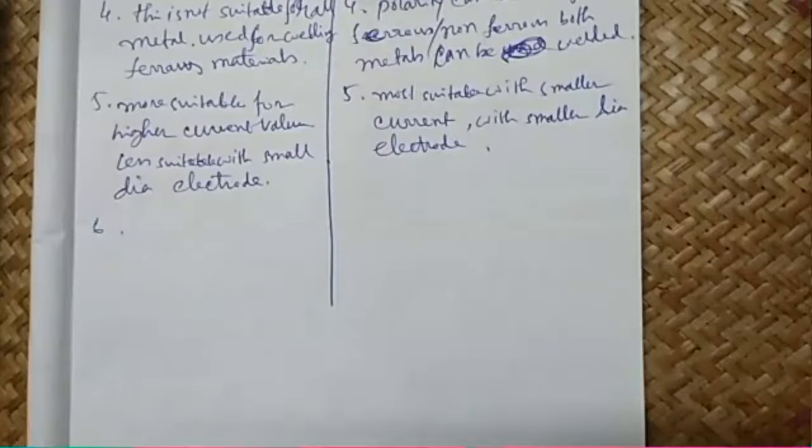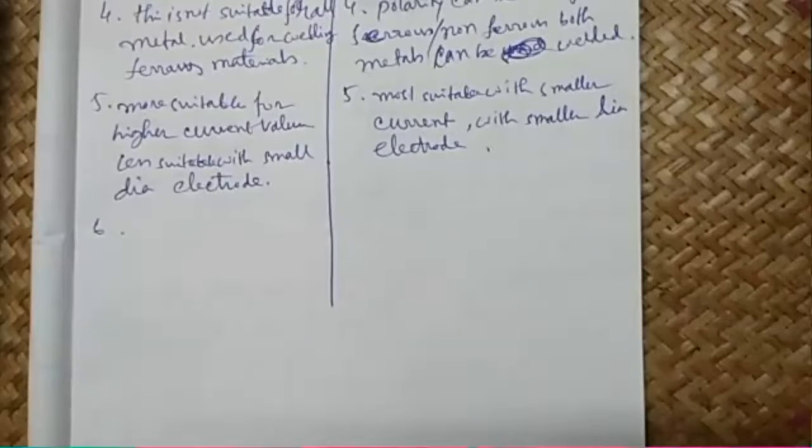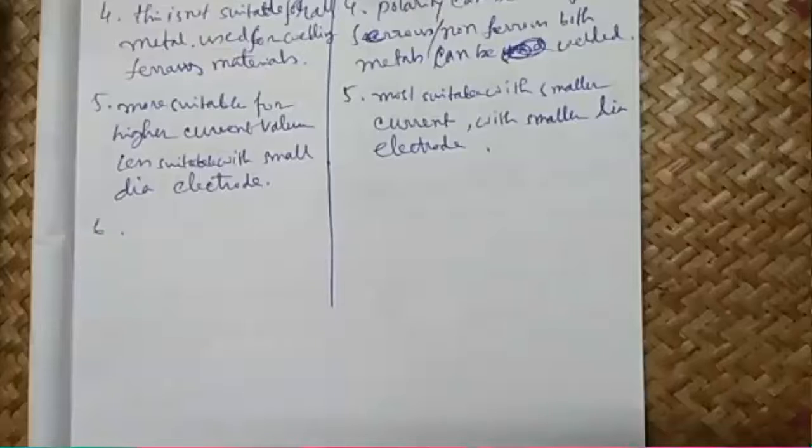See, the problem is if we use higher current in AC, there is no problem. If you use higher current in DC, then you get arc blow. When you require a very delicate job, then you have to always use DC current, because if you use AC current at a lower value of current, there will be disturbance. The arc will not be stable.